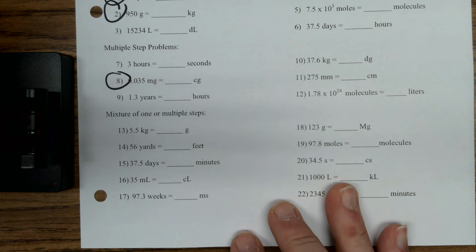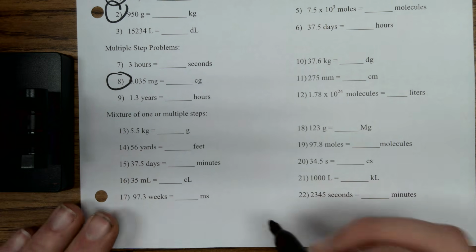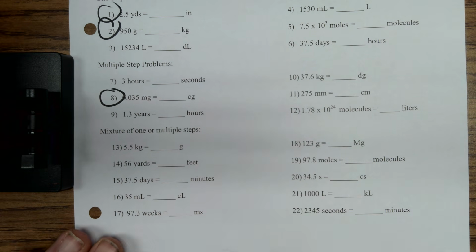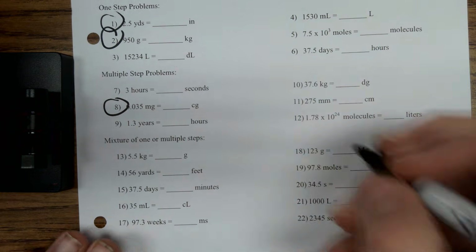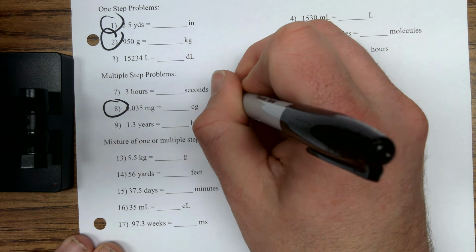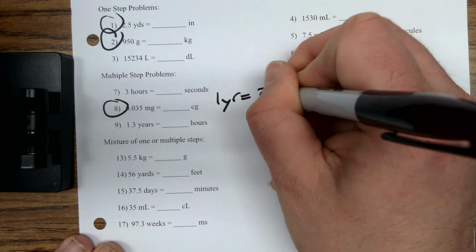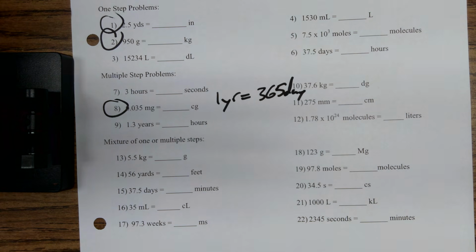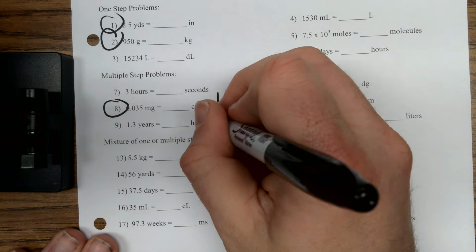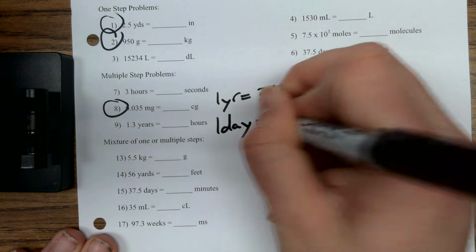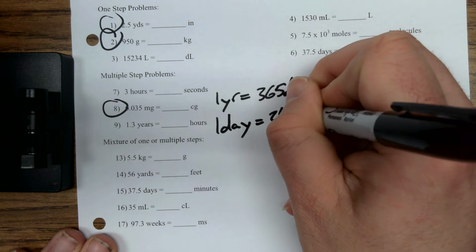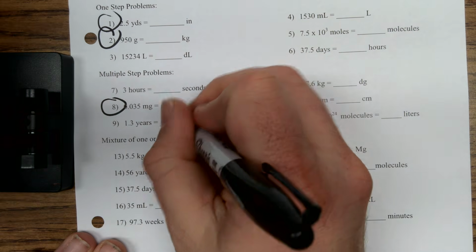So gang, I want you to go ahead and take a stab at the other questions. So if I'm looking at number 9 here, I need to go from years to hours. Well, I can think about this. How can I break years down? Well, I know that 1 year holds 365 days, right? If I was to go down even further, I know 1 day is made up of 24 hours. And that gets me to my 2 steps.